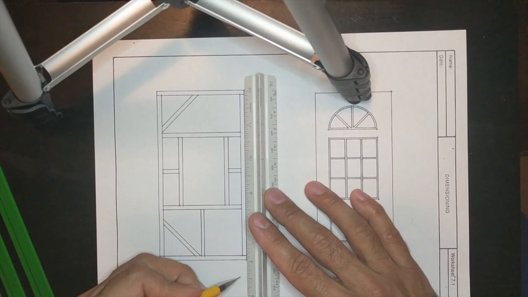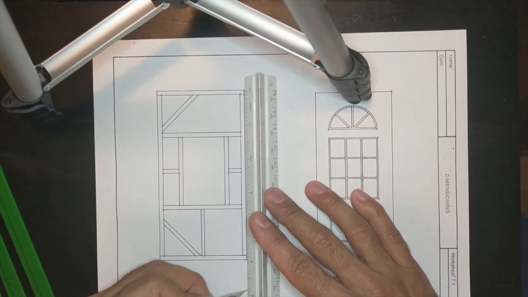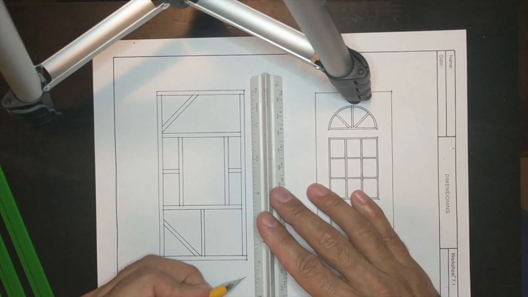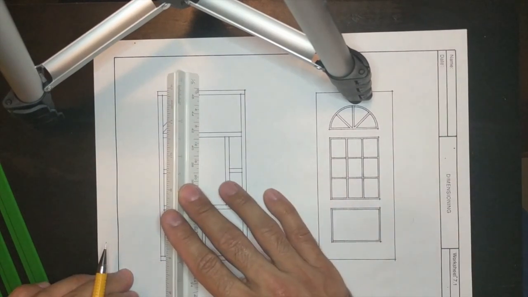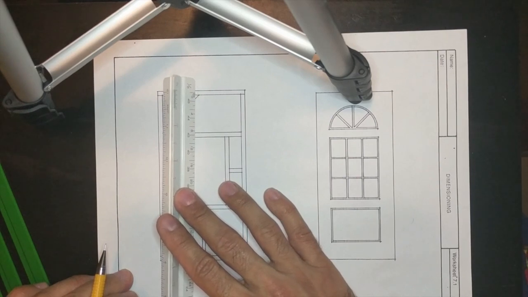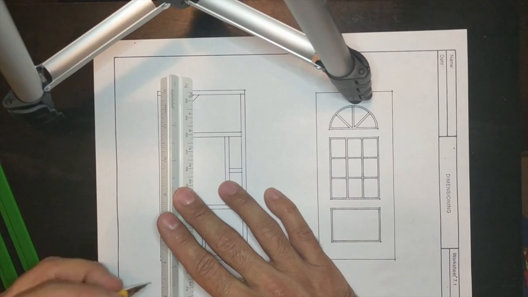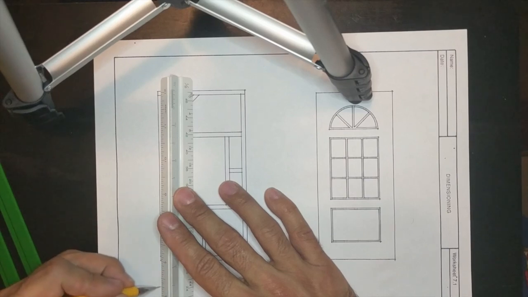So I'm at 7. There's half, and then an additional 1, 2, 3/8. Or I could just measure from this little tick mark to this little tick mark, 3/8 of an inch. Right, and then here, same thing. I measured down 1/2 inch, right, and then an additional 1, 2, 3/8.